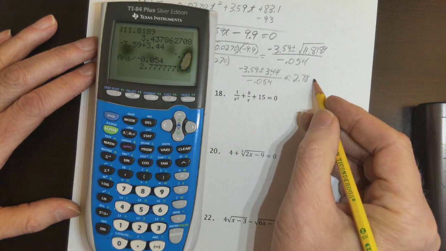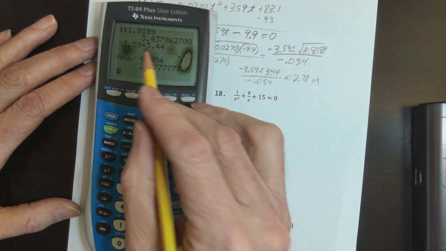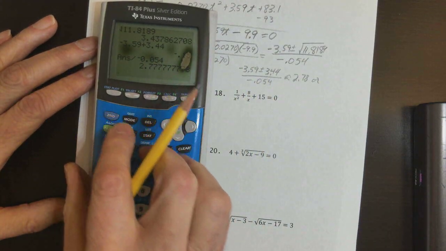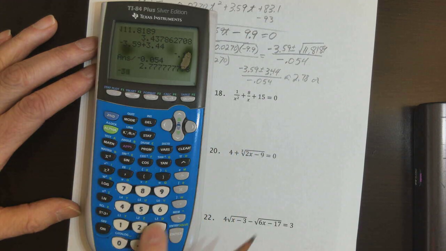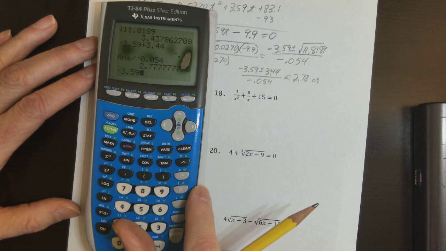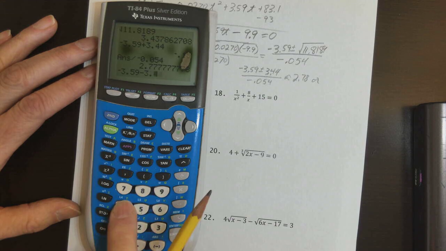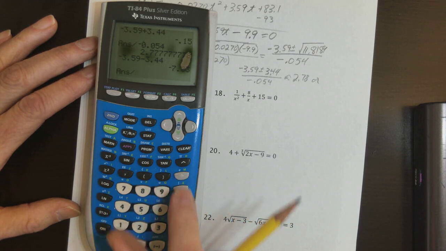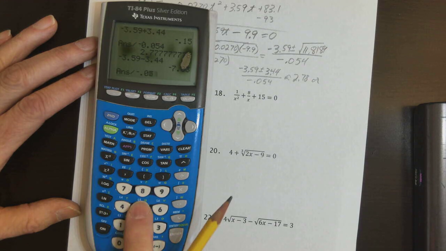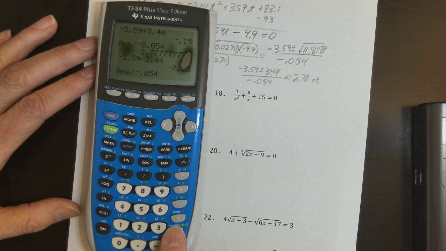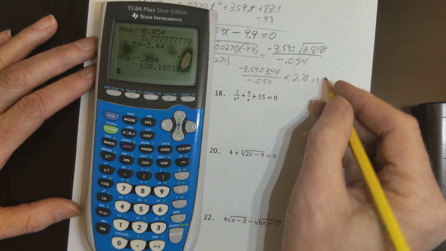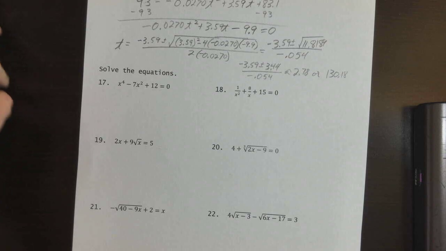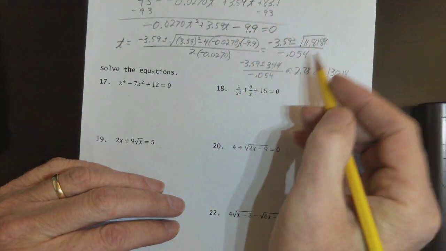That's with, what was that with? That was with the plus. Let me go negative 3.59 minus 3.44 and divide that by negative 0.054. I get 130.18. Okay. Remember, t is between 2 and 7.